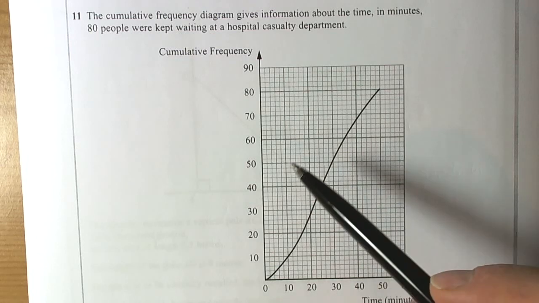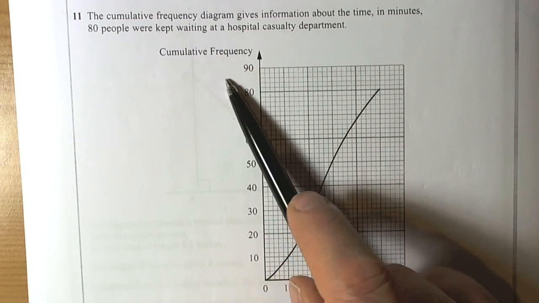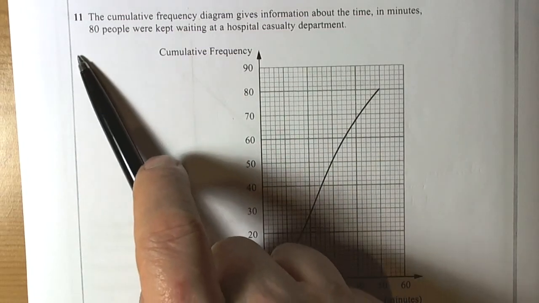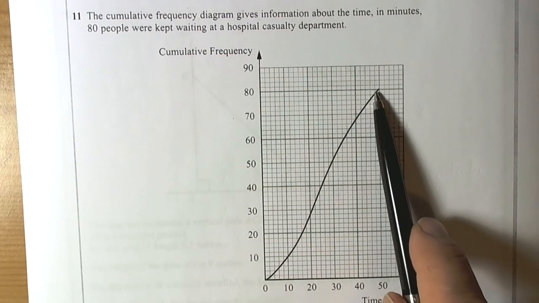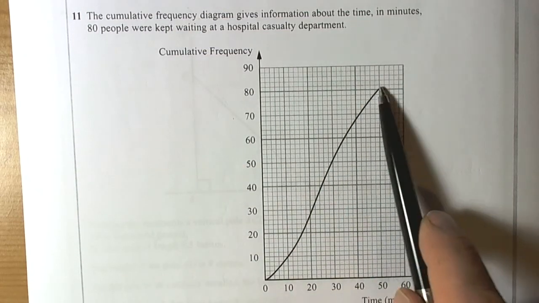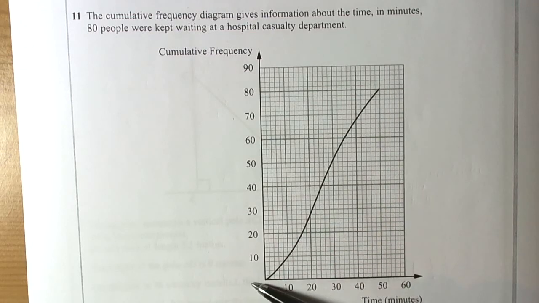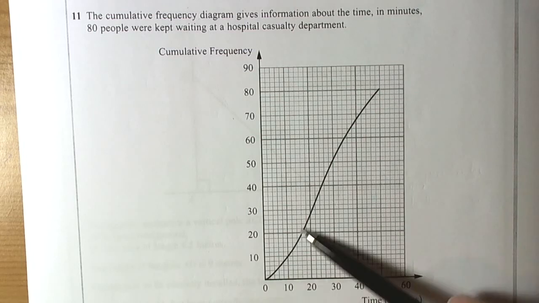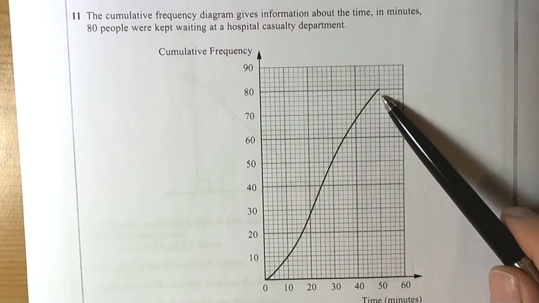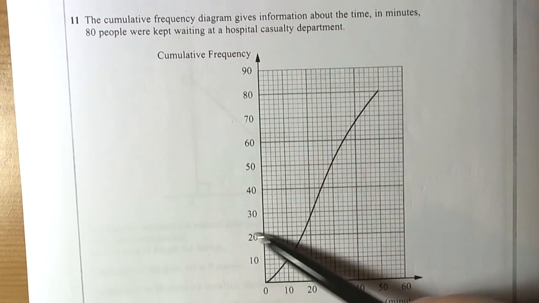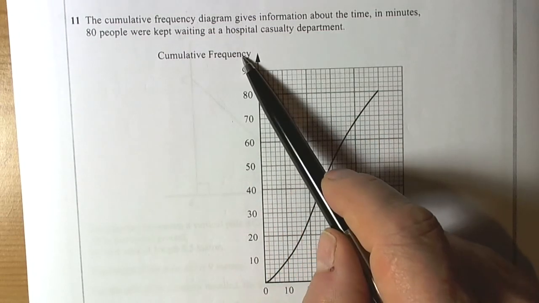So this question's talking about cumulative frequency graphs, and it's given us information about 80 people. So we can see that it does tie up quite nicely. 80 is the top of the cumulative frequency curve, and the cumulative frequency curve is doing what we expect. It always rises upwards. It's cumulative, getting bigger and bigger as it goes along. And basically we've got to ask ourselves, what should we know about cumulative frequency graphs?